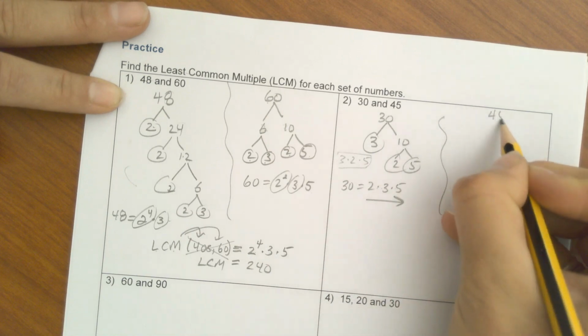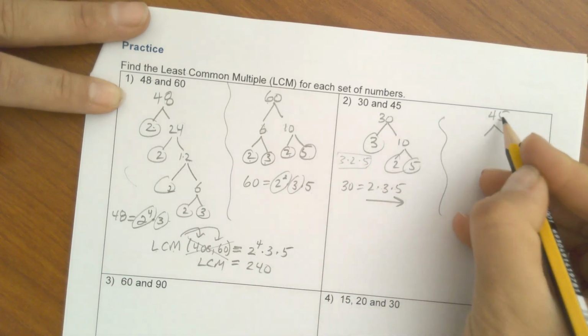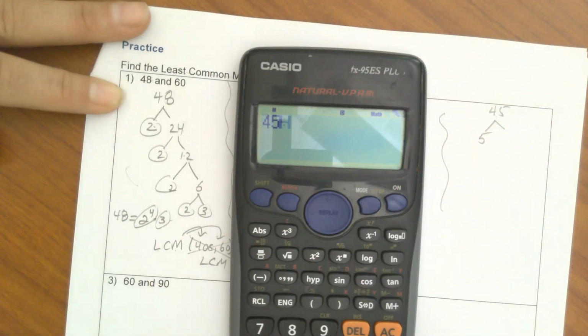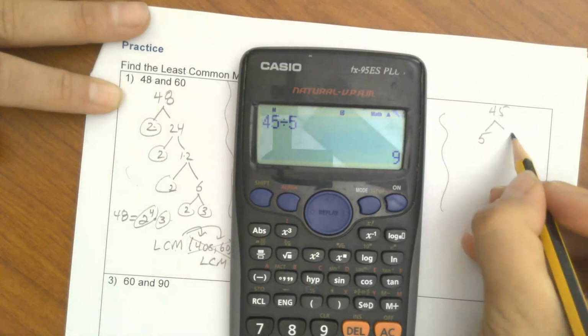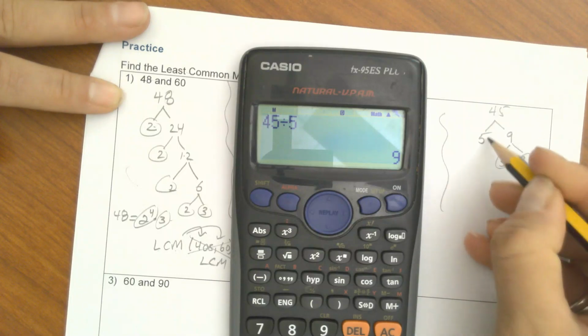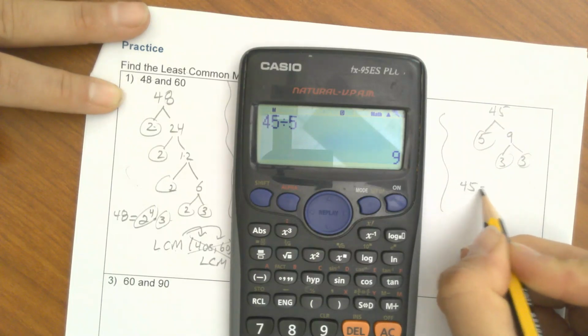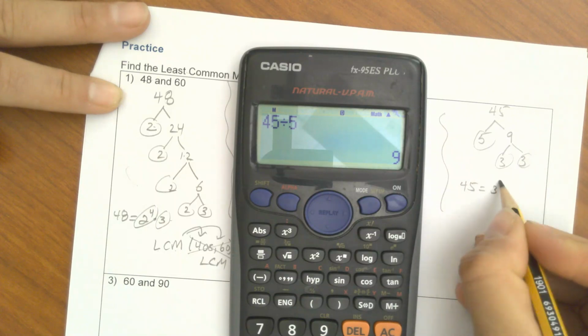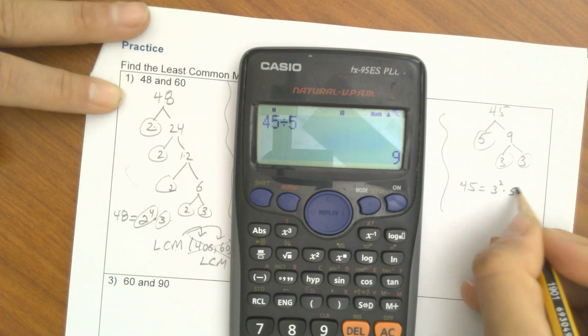Let's do 45. It ends in a 5, so I know I can divide it by 5. So 45 divided by 5, 9. Ooh, 3 times 3 is 9. Okay, so now I go 45 is equal to, we do the 3's first because they're smaller, and I have 2 of them, and I have a 5.